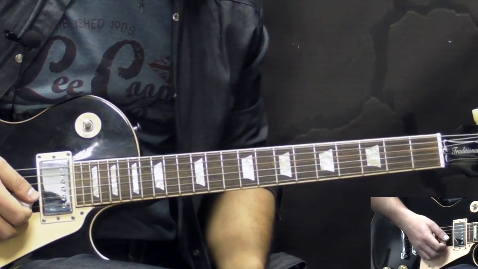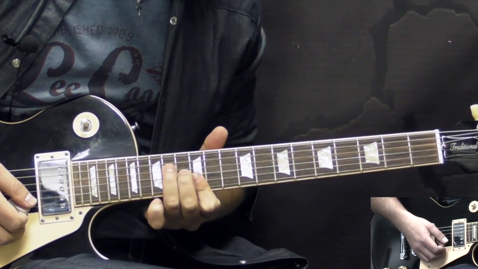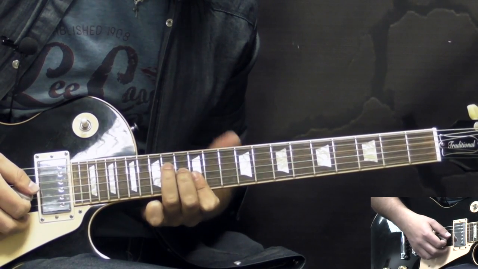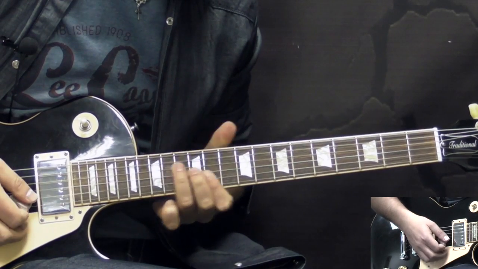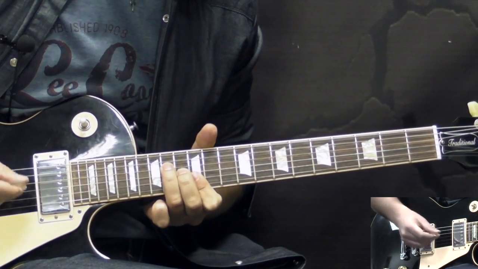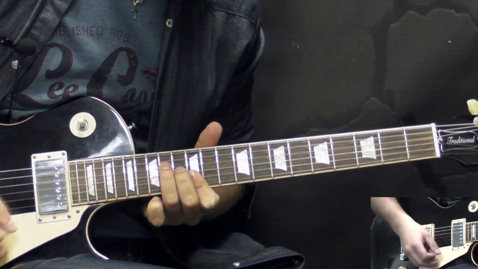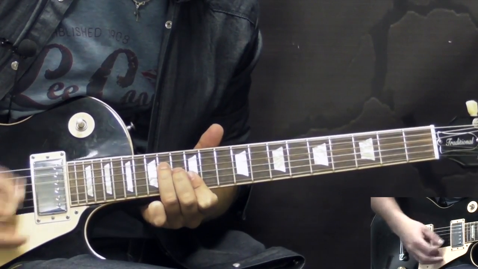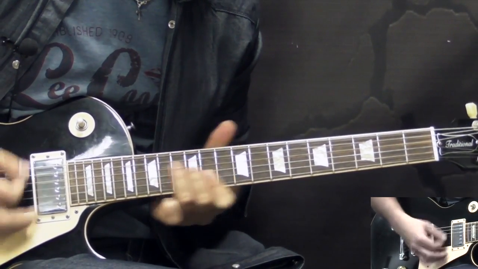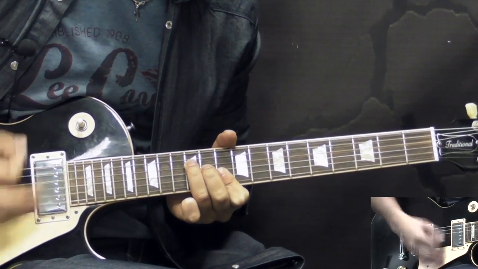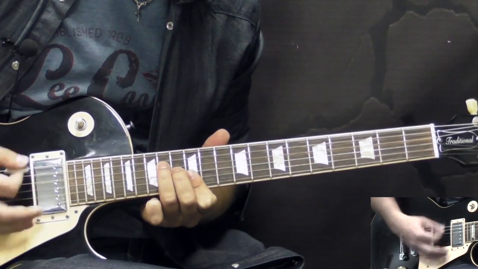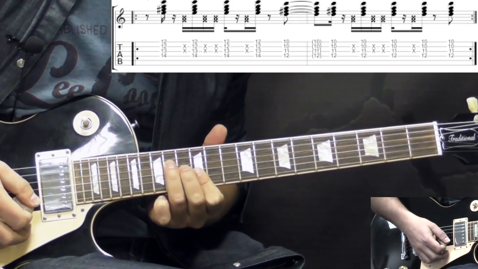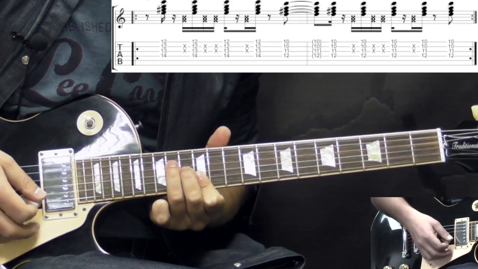But sometimes also, especially during the verses, he plays another rhythm where he uses a different position of the chord. So he would play here on the 12th fret, the E major chord going to D, and he plays a little funkier rhythm which goes something like this. Okay, so as you can see, it's a funky rhythm going between E and D.